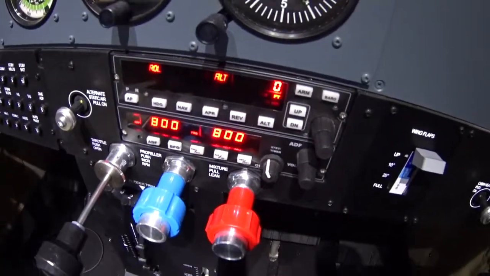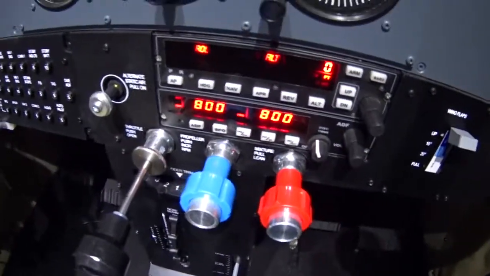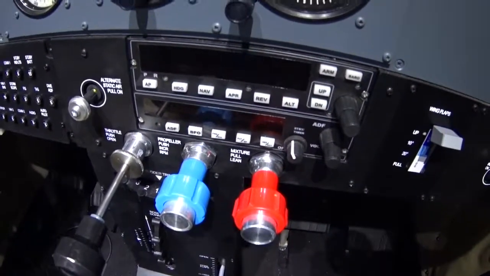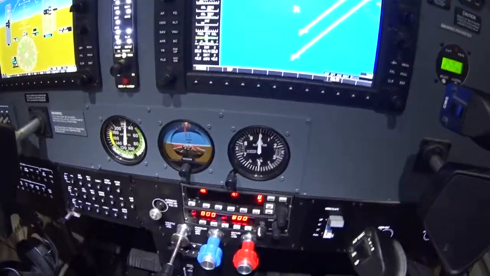So look, when I stop the avionics, okay, it stopped. Okay, and when I start the avionics, it starts.